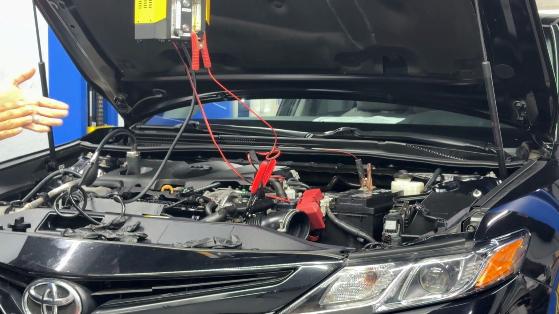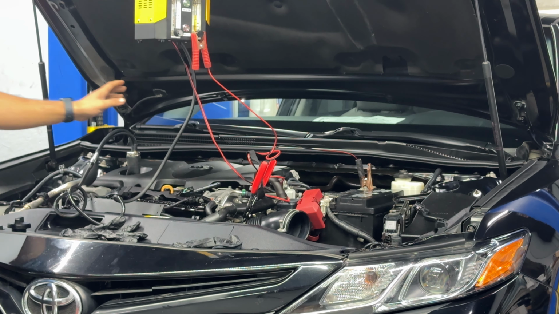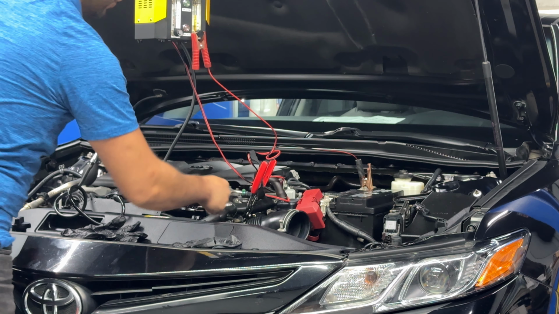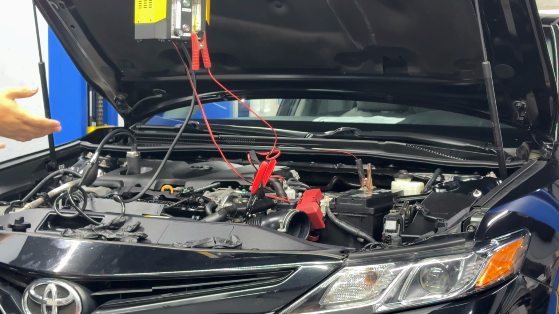Other points. The main two points that most people usually do for a smoke test in general are the exhaust, the valve cover, and the intake boot to the throttle body. Those are good points to test for a smoke leak or a vacuum leak.